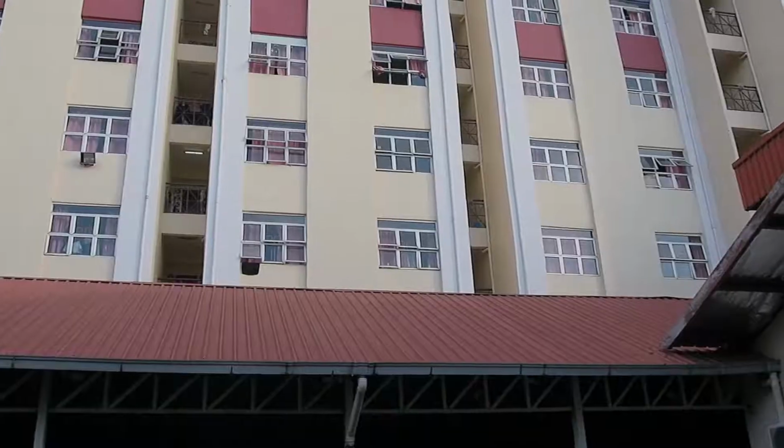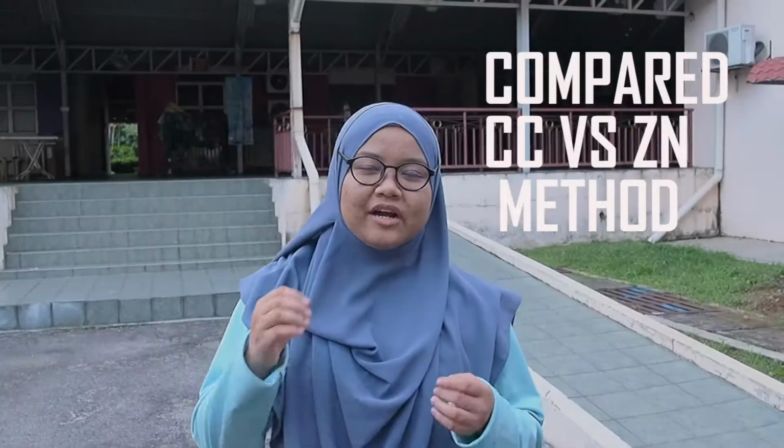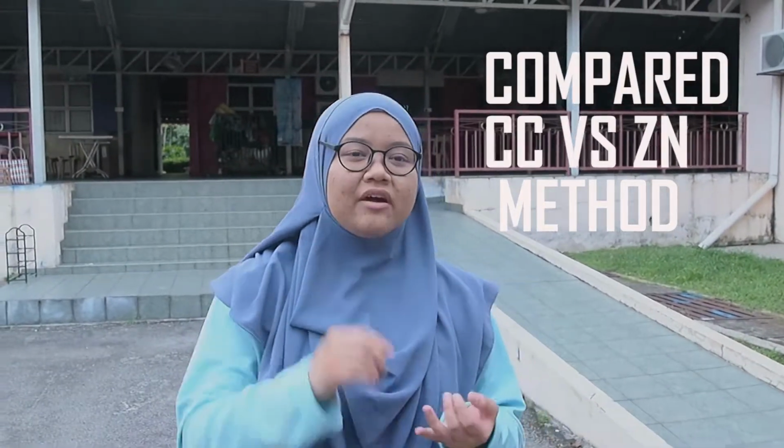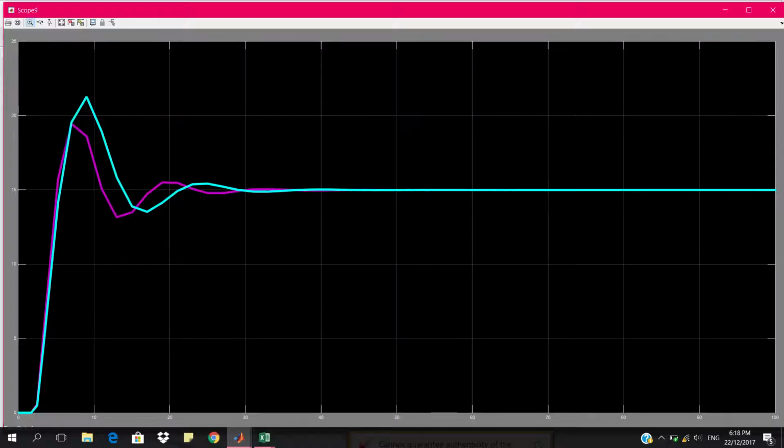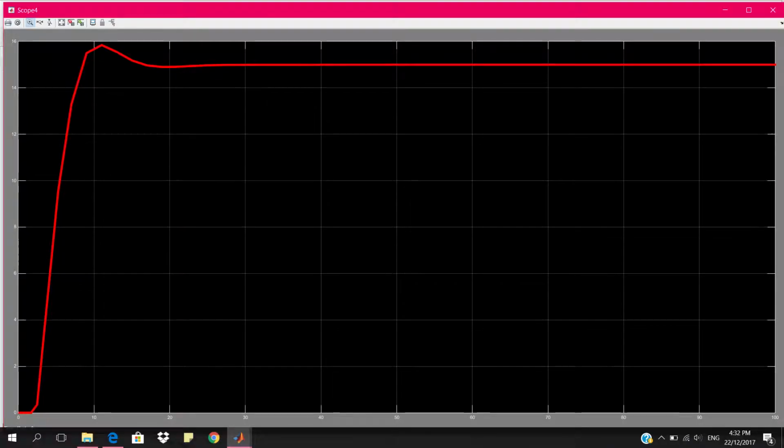Okay, we compare the graph response for ZN and CC. Basically both of the graphs are quite the same, but the CC overshoots more than the ZN graph, and the time taken for CC to reach stability is longer compared to ZN. The last one is ECH. Based on the result that we obtained, the graph shows that the ECH graph has less overshoot, and the time taken for the ECH to reach stability is shorter than the others.